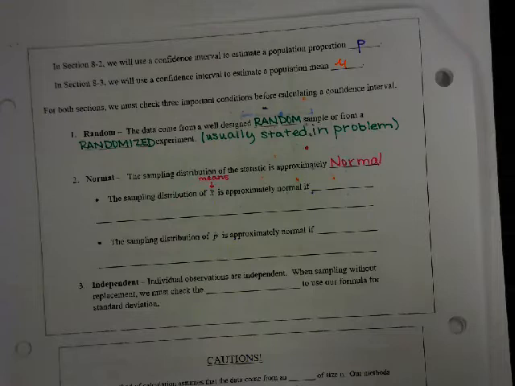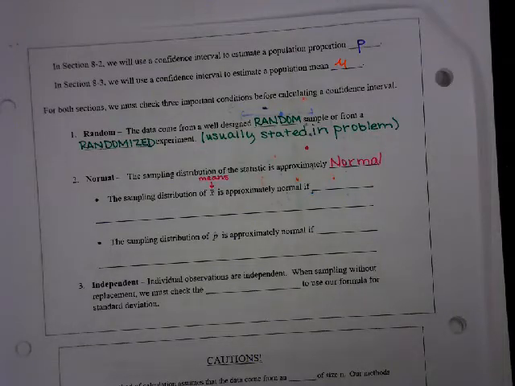So, two things. If you're working with means, you know the sampling distribution is normal if your population distribution is normal, or if your sample size is greater than 30.